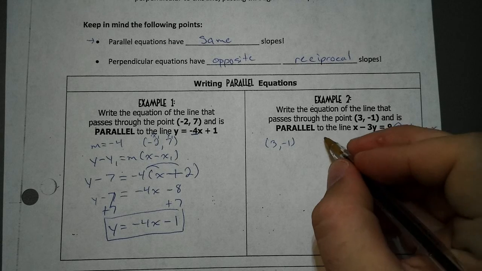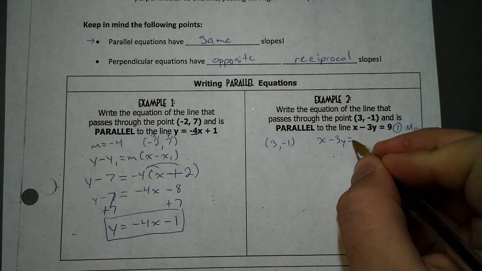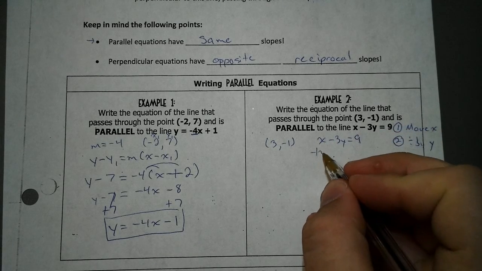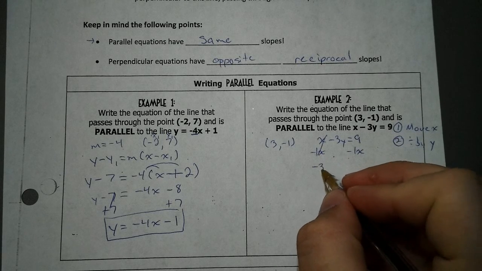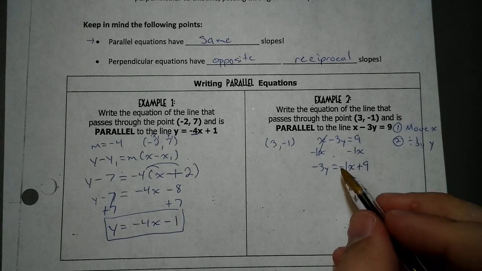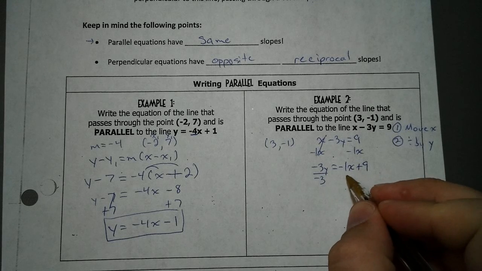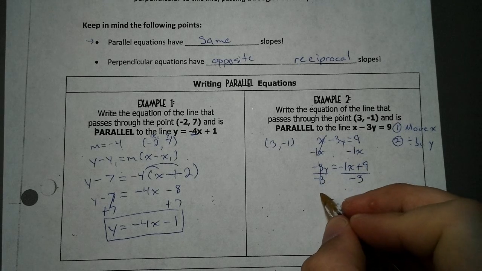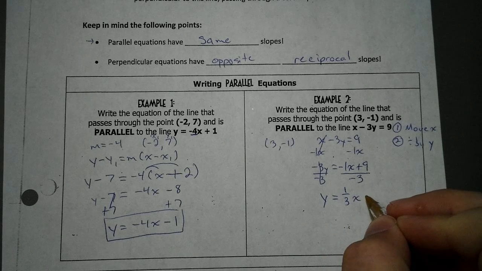So to move, and I'll just rewrite it so I got a little bit more room. X minus 3y equals 9. To move my x, this is positive, so I've got to subtract. Subtract 1x. It's -3y equals -1x plus 9. After we move our x, now we divide by the number with y, so divide by -3. Make sure to divide both of these numbers by -3. So we get y equals 1 over 3x minus 3.